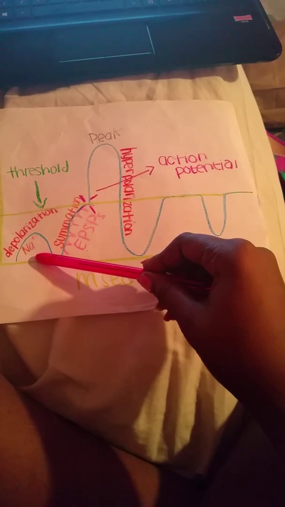So as I said before, we use an oscilloscope to measure the amount of electrical charge. If a neurotransmitter binds and the receptor opens up and sodium enters the cell, this causes a bump. You can see the bump right here during the depolarization.